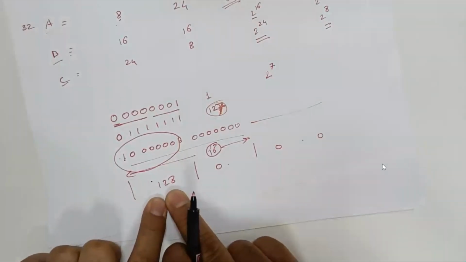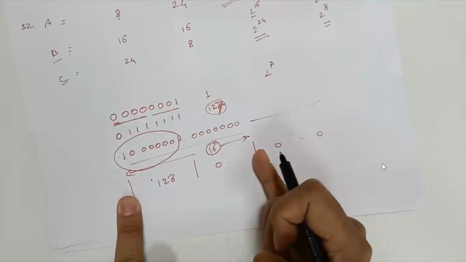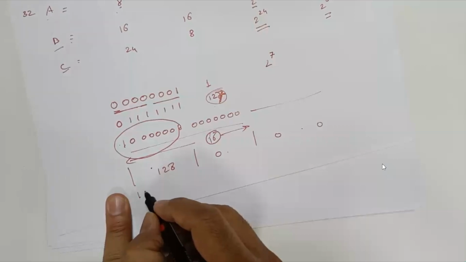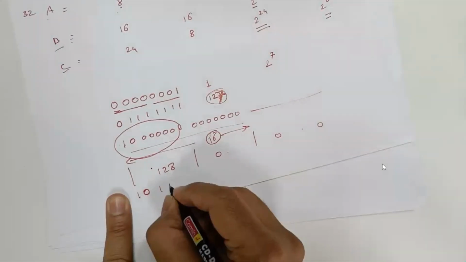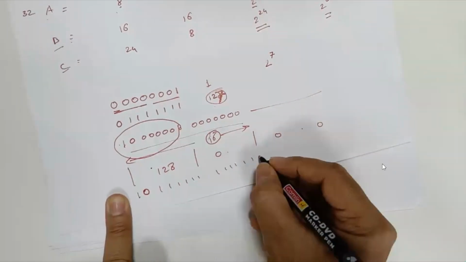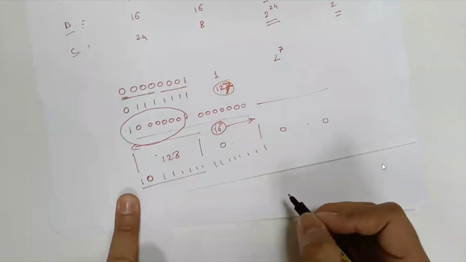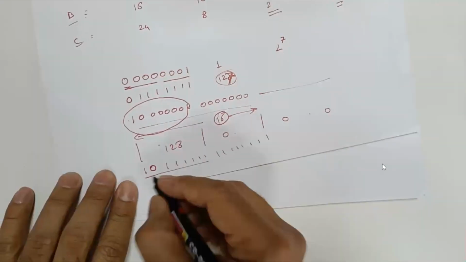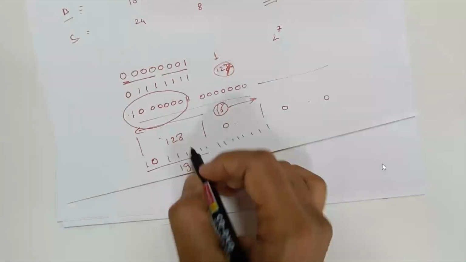What is the maximum value I can have in the network part? The first 2 bits are 1 and 0 and all remaining bits are ones. Correct. First 2 bits are fixed and all remaining are ones. What is that value? At least tell me the first octet value. So if you calculate that, it will be 191. Let's not waste the time in calculating this one.